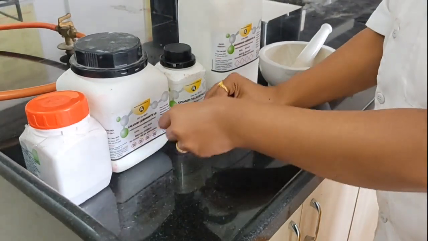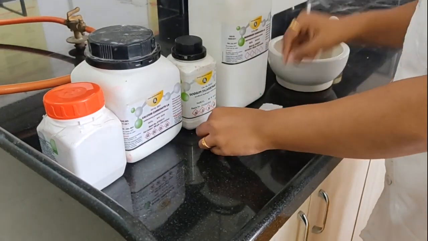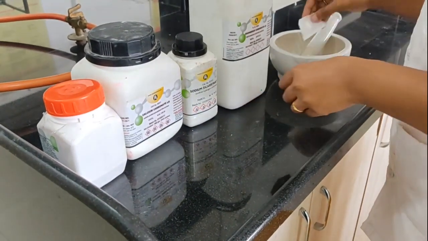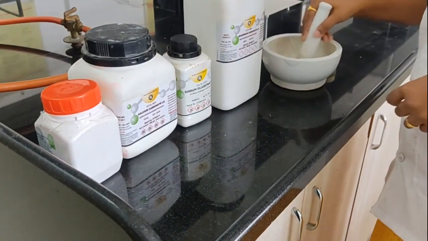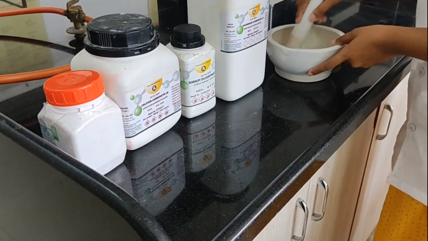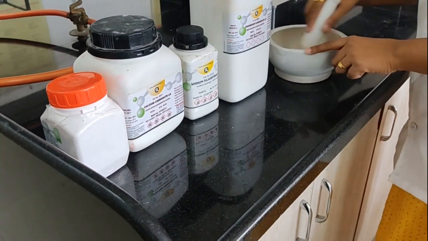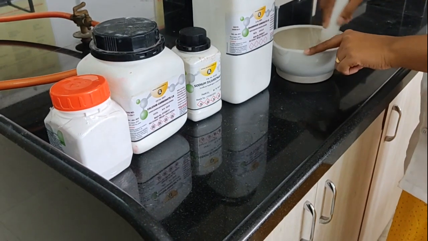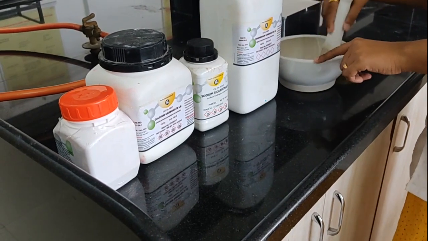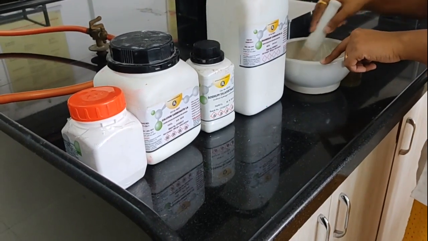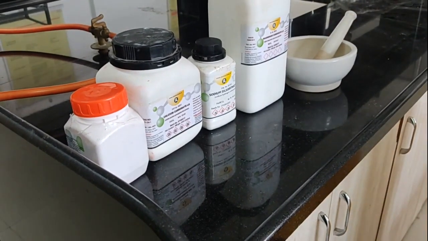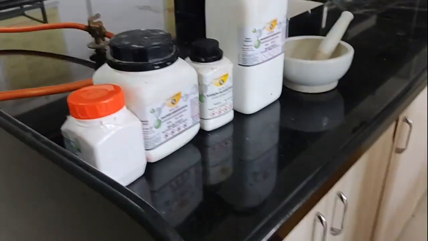So all these 4 powders are transferred into this mortar and pestle for proper mixing. I am going to triturate it properly till all the powders get properly mixed, and after proper trituration of all these 4 powders, now I am going to transfer this powder into this wide mouth dry bottle, and then we will proceed to the next labeling part.